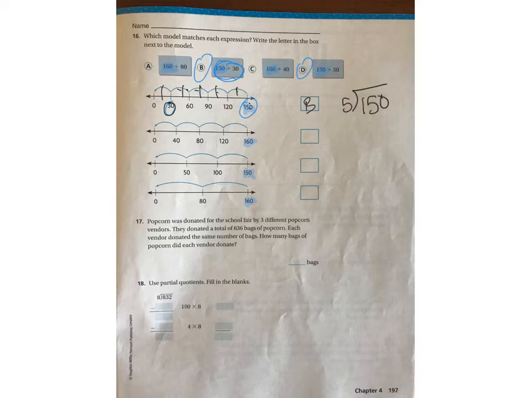So 5 goes into 15 3 times. 3 times 5 is 15. Subtract, get a 0, bring down my 0. 5 goes into 0 0 times, and guess what? Our 30 matches up with this. Now, let me erase all this I just scribbled over here. Let's see what that looks like if I were to do it the other way, 150 divided by 30. Okay?